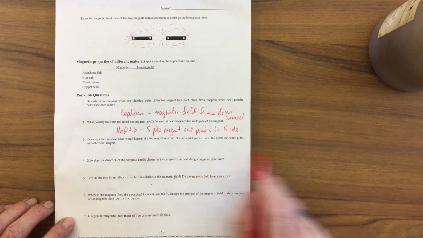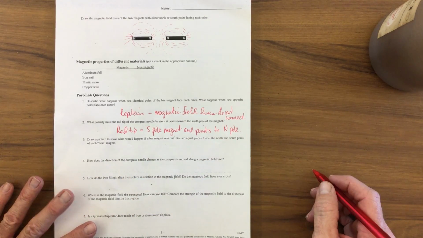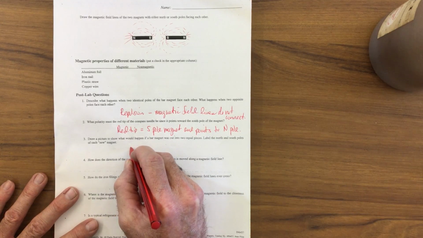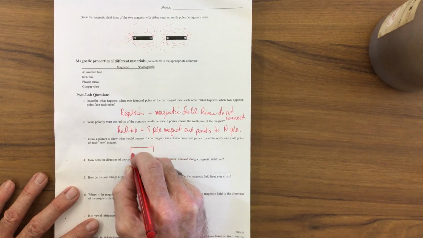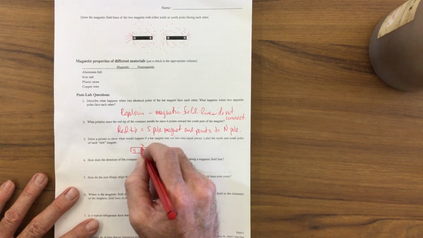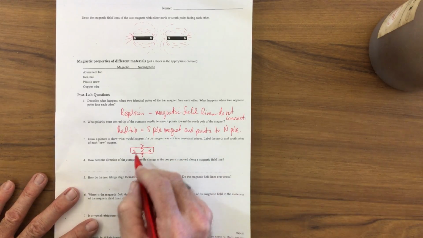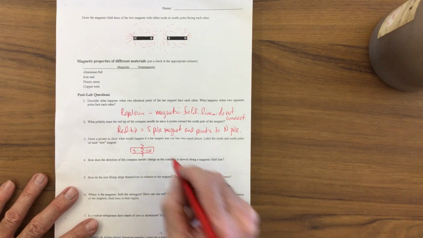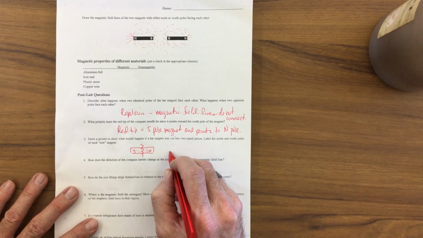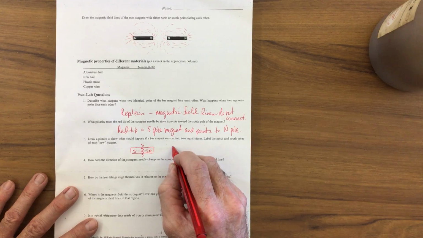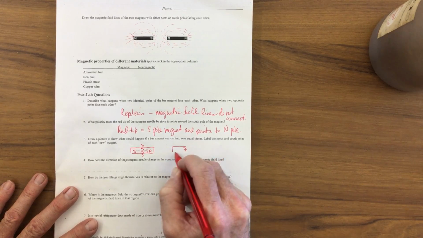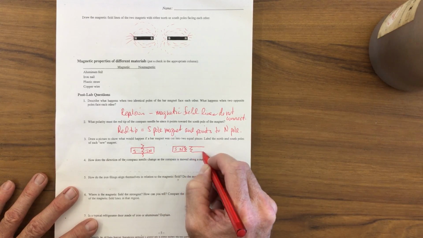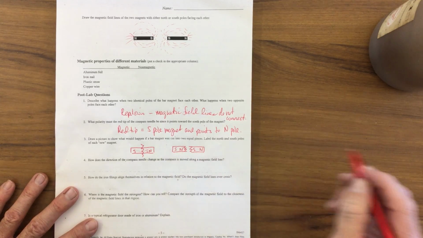What would happen if a bar magnet were cut into two equal pieces? We did this from lecture. Do you remember this? Pause, please, and then come back. If you take your magnet with the north and the south and we cut it or break it into two, all the electrons are oriented in the same direction. So you would create two new magnets. Like this.